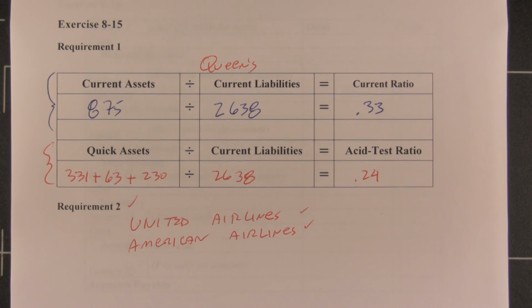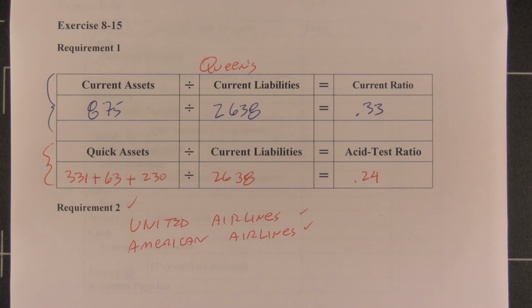Therefore, they may be more likely to have difficulty paying their bills on time. May be more likely. There's no guarantee. This does not say that they will not be able to pay their bills. It just says that they are less likely to be able to pay their bills on time than United Airlines and American Airlines as mentioned in the text.